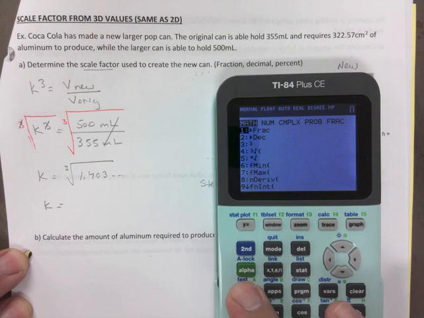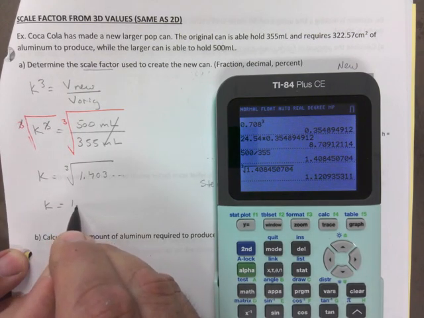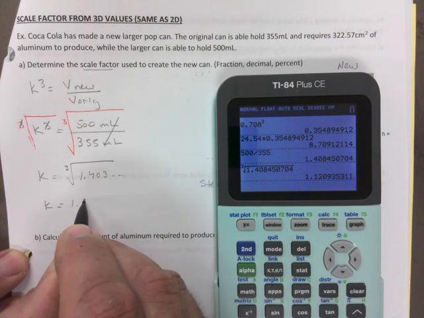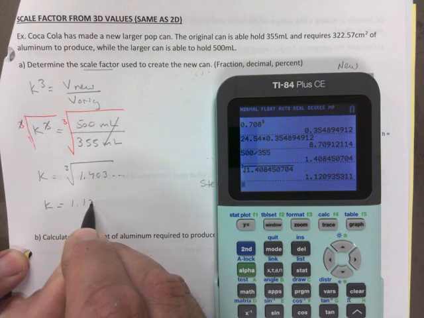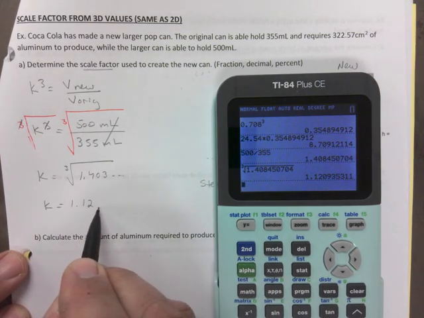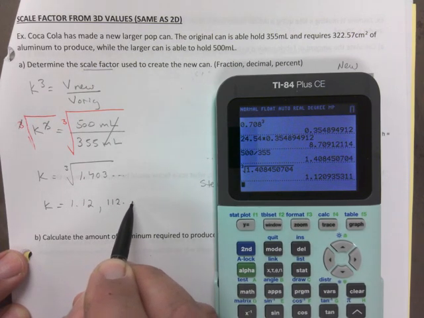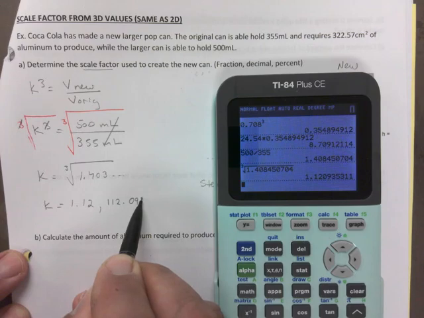So now I'm going to go math, option 4, and cube root that, and that's 1.12, right? And if you want to multiply that by 100, that'd be 112.09%.